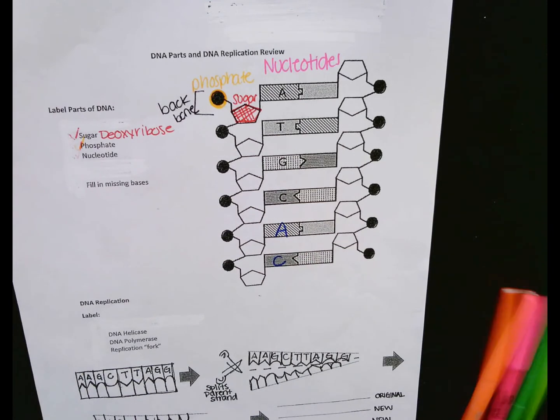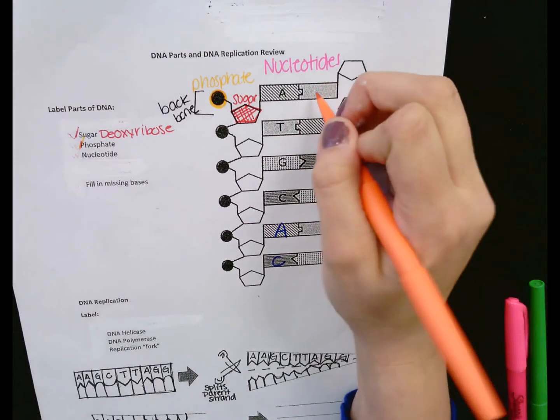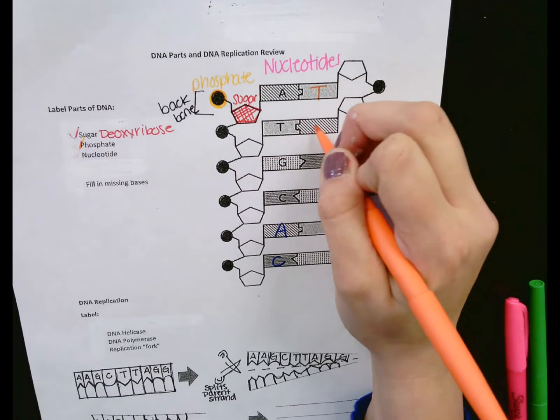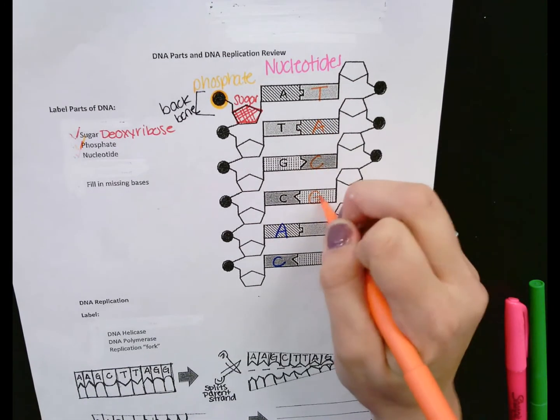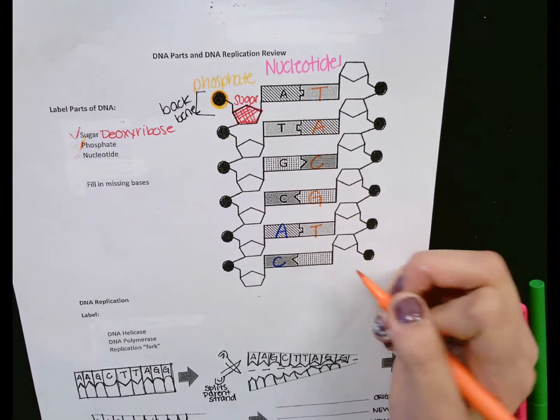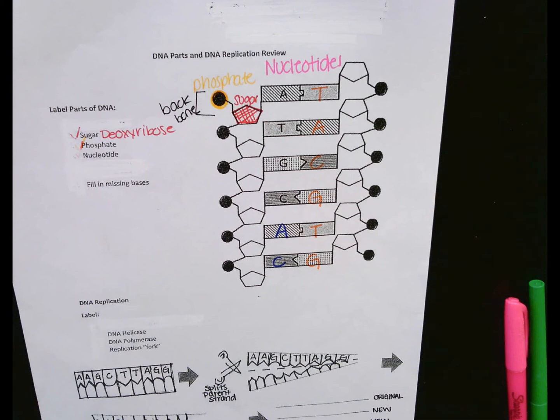But now we need to go ahead and we need to fill in our complementary base pairs. Okay? So those nucleotides can find their left and right shoe. So what does A pair with? T, T, A, G, C, G, T, and G. Nice job. That's how we are able to identify and distinguish the different parts of the DNA molecule. Are we clear on that, yes or no?